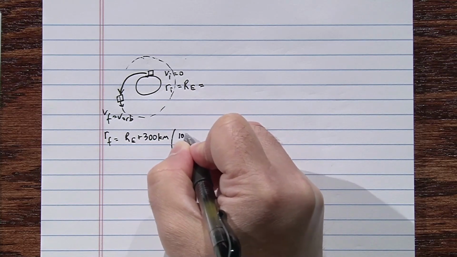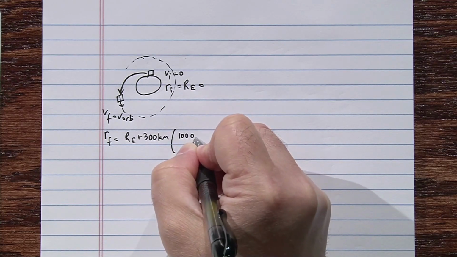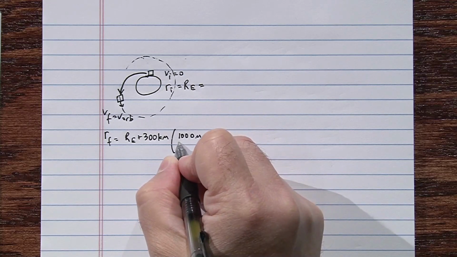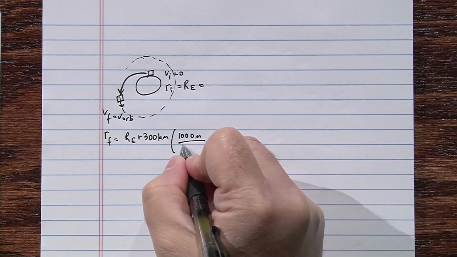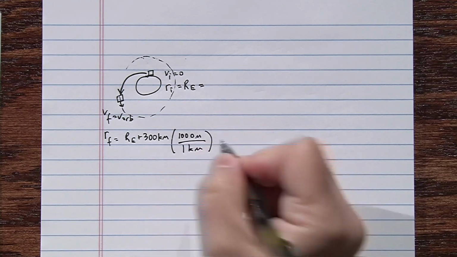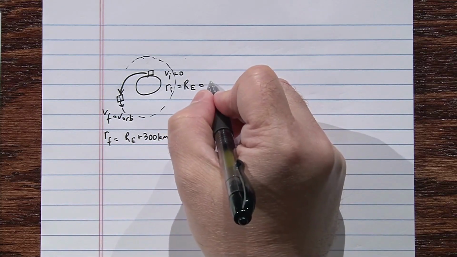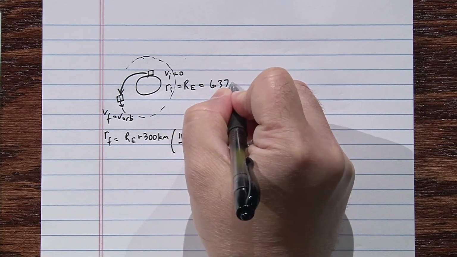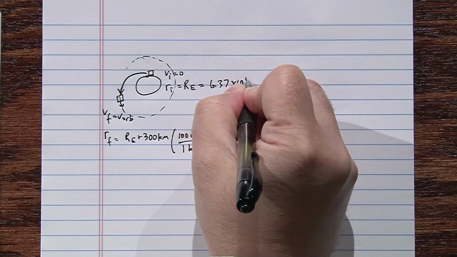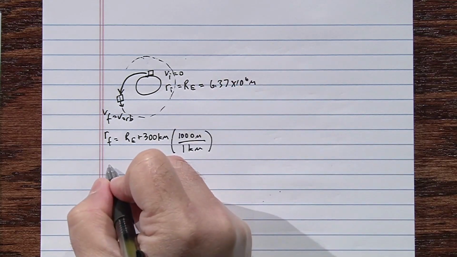Well, 300 kilometers, and there are 1,000 meters in 1 kilometer. Okay, and the radius of the Earth is 6.37 times 10 to the 6 meters.